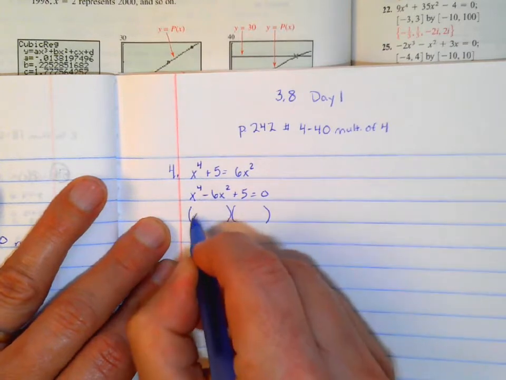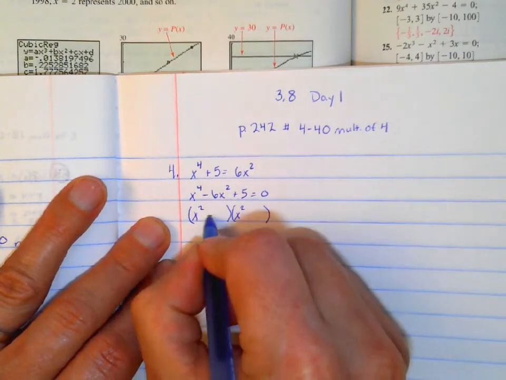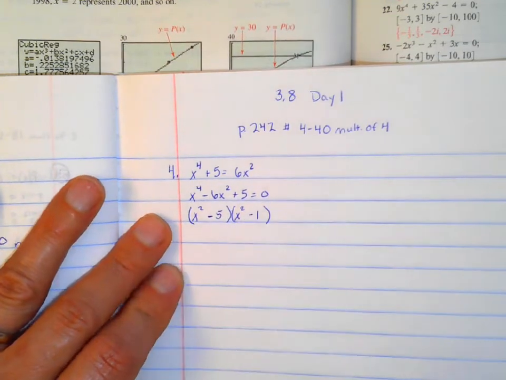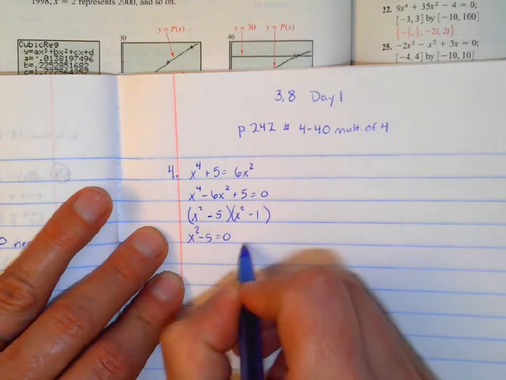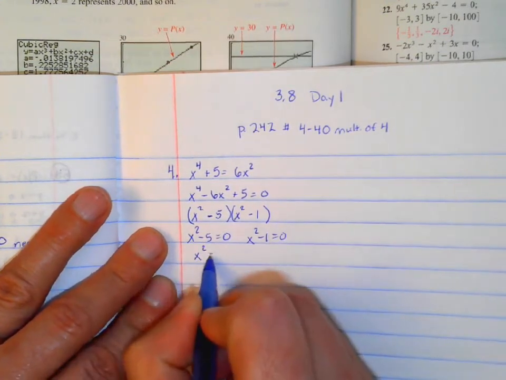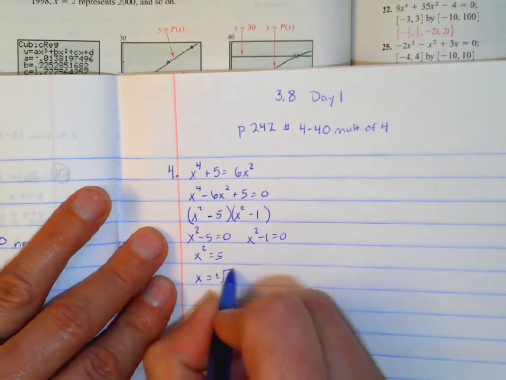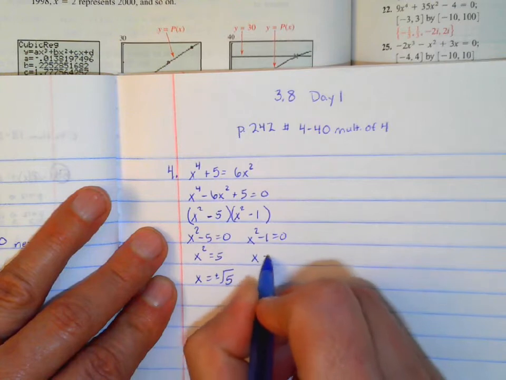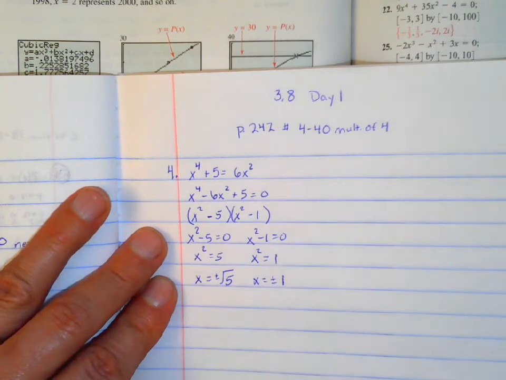Okay, it's x squared times x squared. And to get negative 6, I have negative 5 times negative 1. Okay, and then to solve it, I set both of these factors equal to 0. Add the 5 over, and take the square root. And add your 1 over, and take the square root. Square root of 1 is 1.